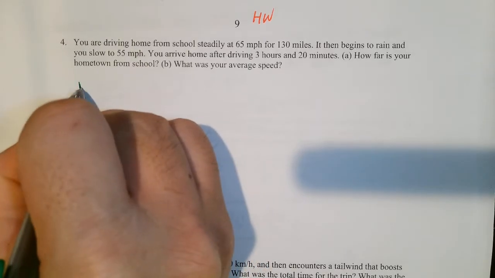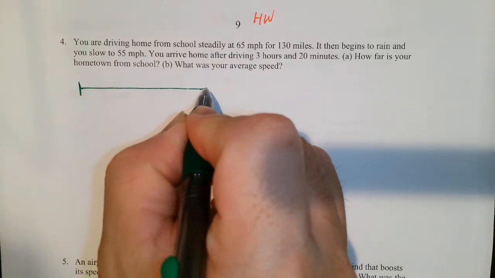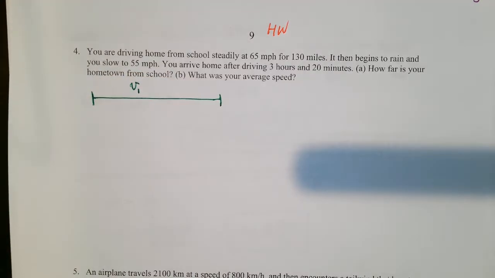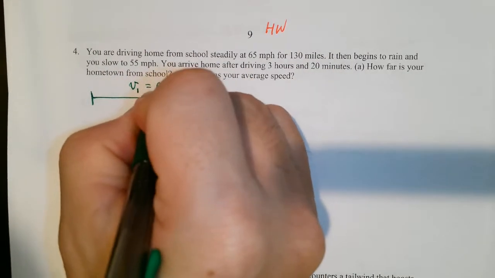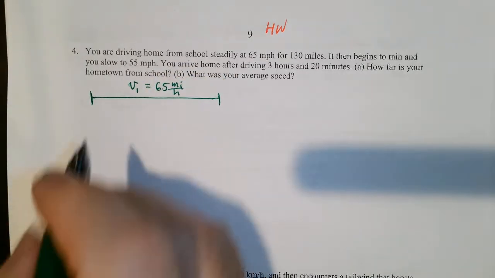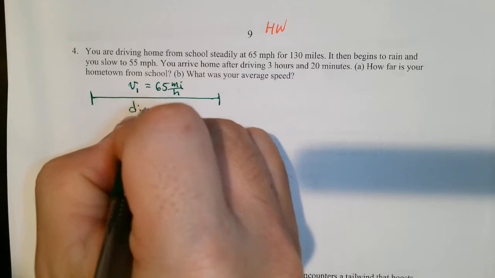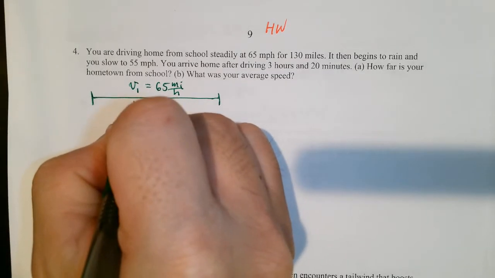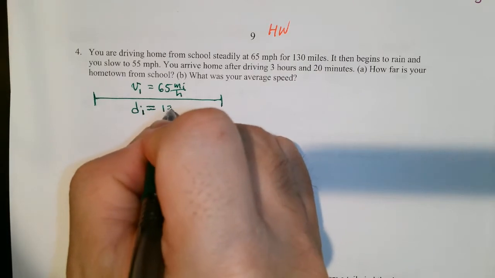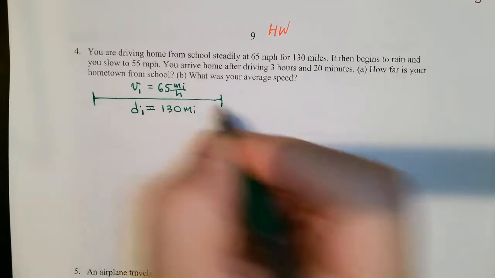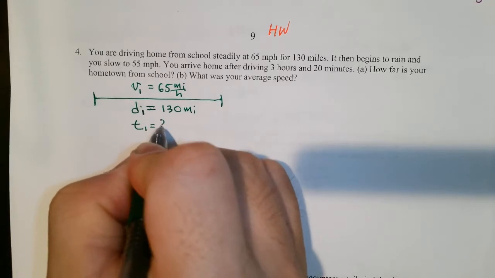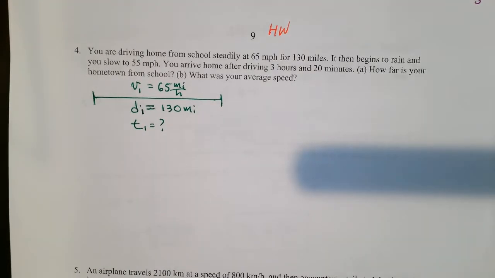So from your school, you're driving home, right? So the speed in the first part of the trip happens to be 65 miles per hour. And the distance that you travel for the first part of the trip, D1, is 130 miles. We don't know how much time it takes. But we could probably figure it out, right?